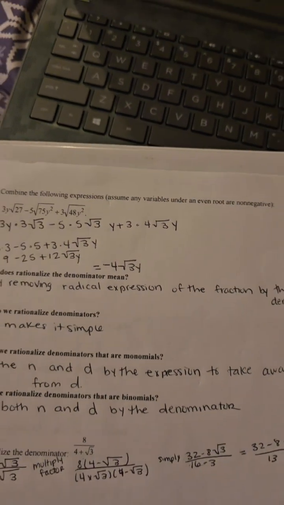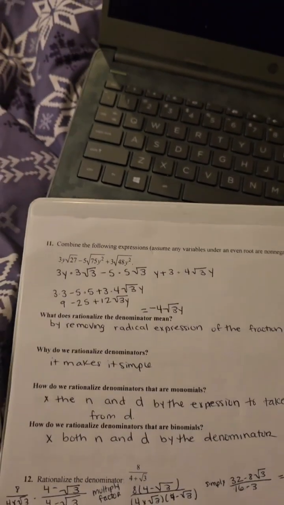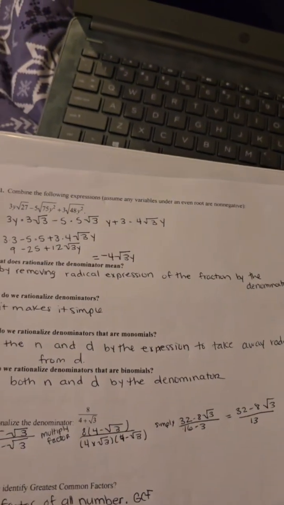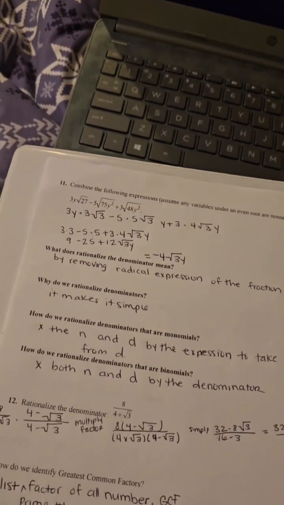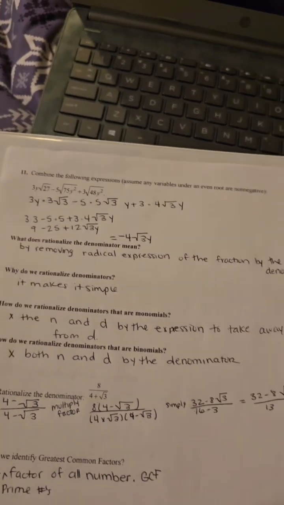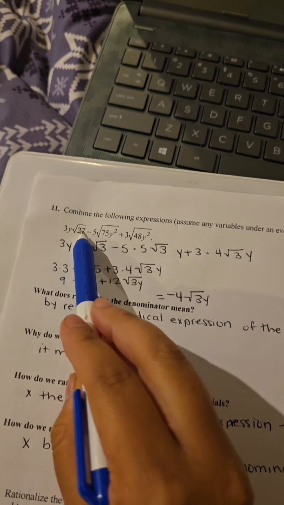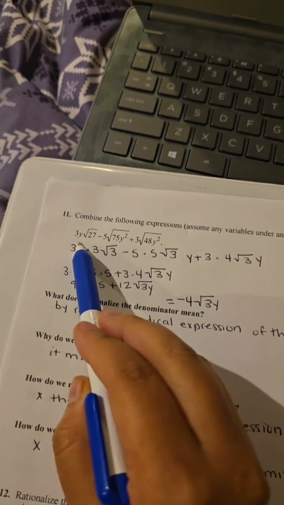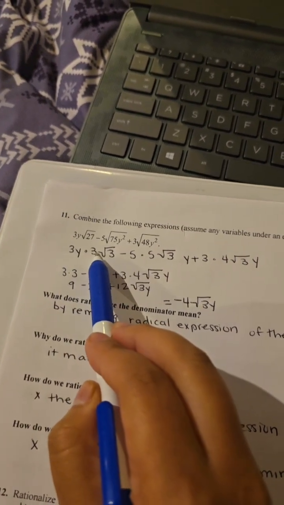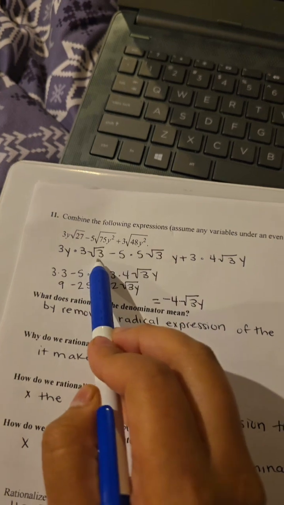Combine the following expressions. So here we're gonna do, where's my pen? So we're going to break things down, right? So here we have 3y. To break this down even more, it would be 3 to the power root of 3.